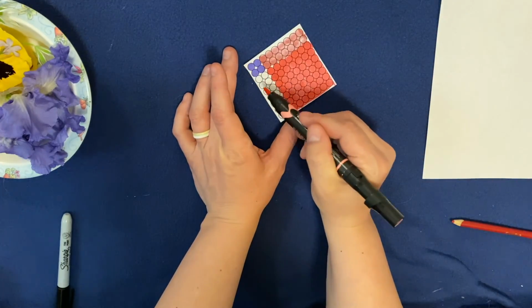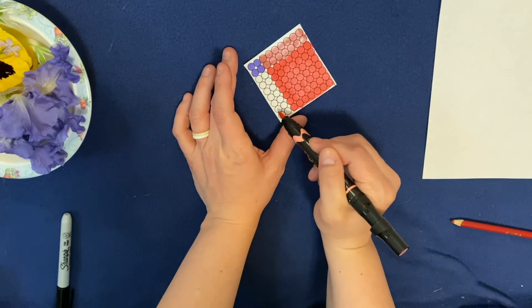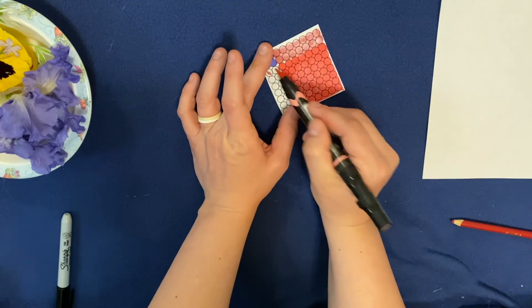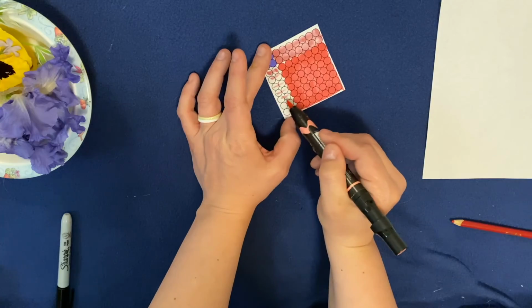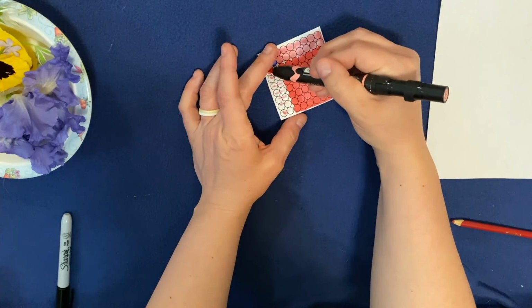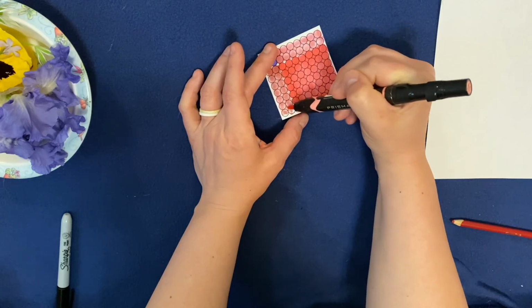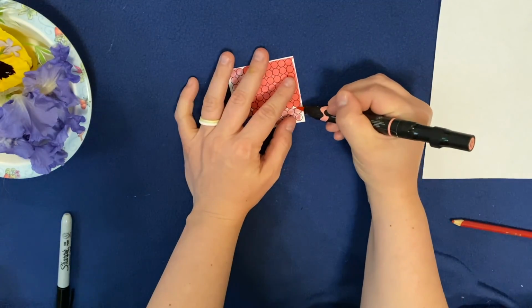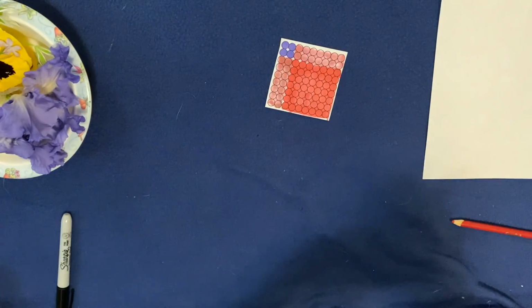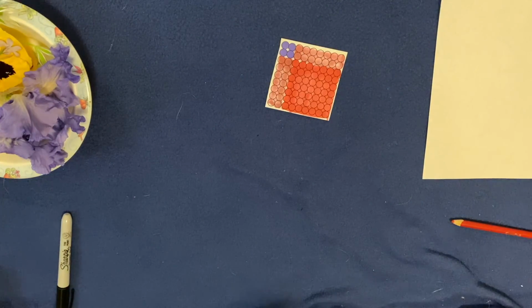Now we have 1, 2, 1, 2, 3, 4, 5, 6, 7 times 1, 2, 3, 4, 5, 6, 7. Let me go ahead and color that in. Cool. There we go. So let's go ahead and get this attached to our paper.